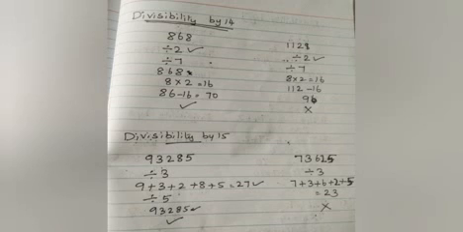The next number 73625. To check whether it is divisible by 3, when you add all the digits, you will get 23, and so it is not divisible by 3. So this number is not divisible by 15.